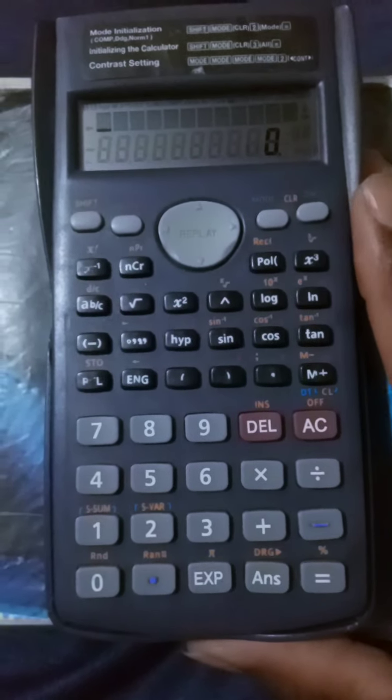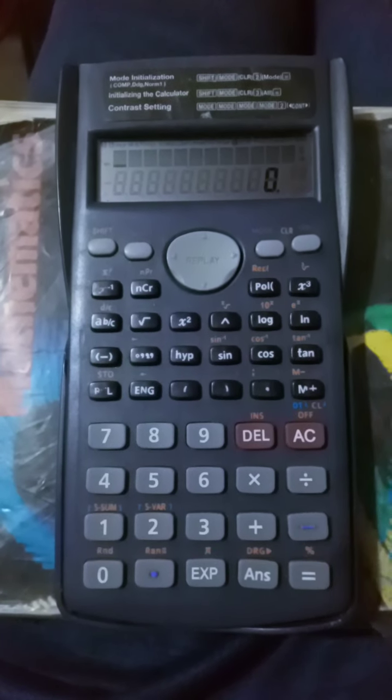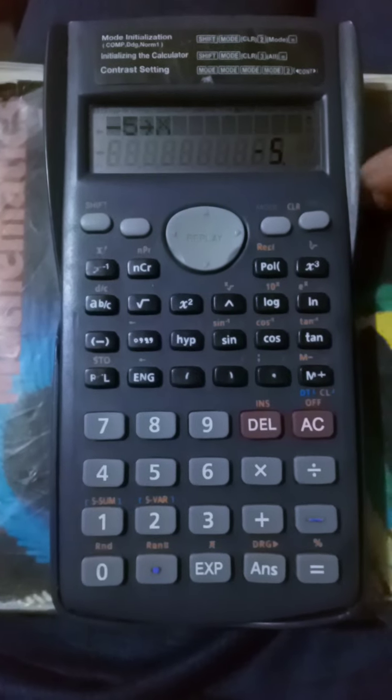So I'm going to show you how to use a calculator to make the table of values of a graph which is a curve. So the first thing, you need to press the lower value of x. Let's say for example -5. Then you press shift x.